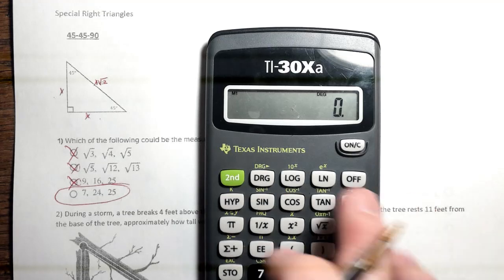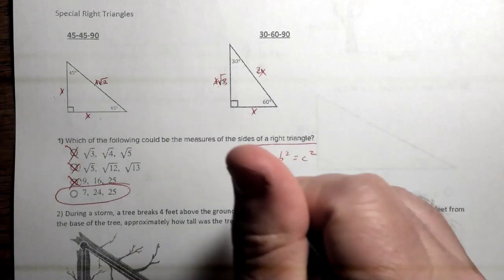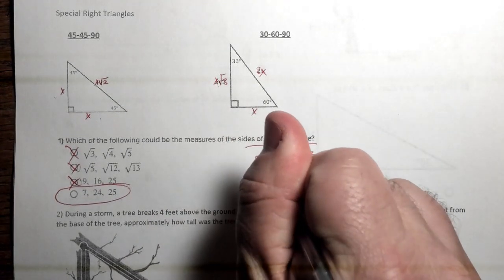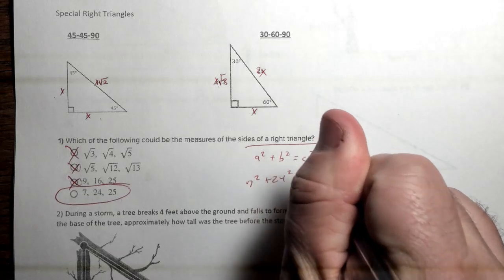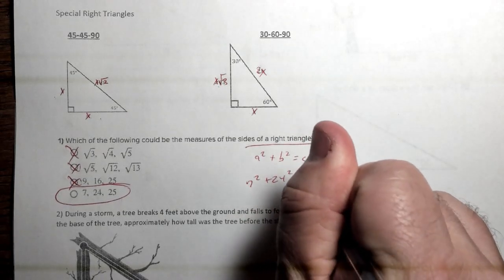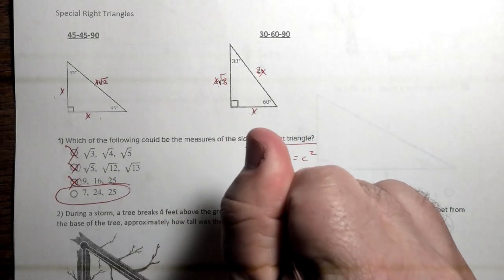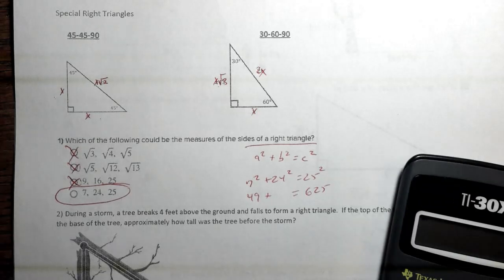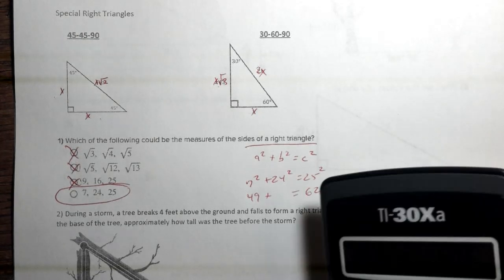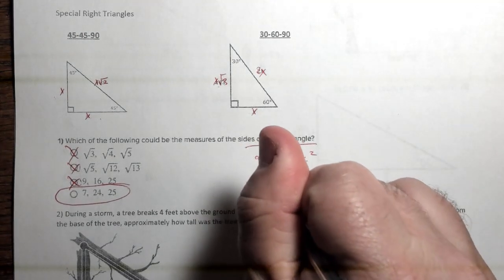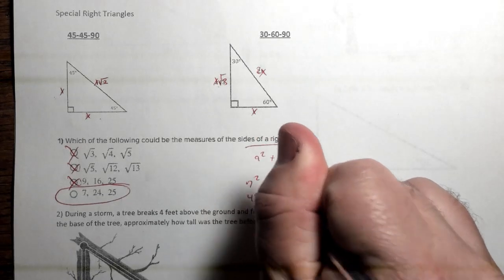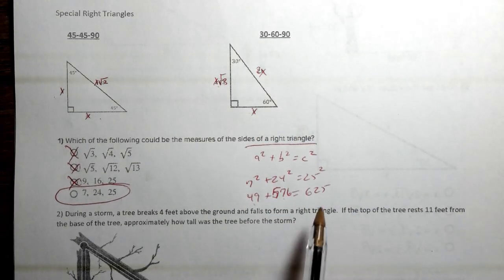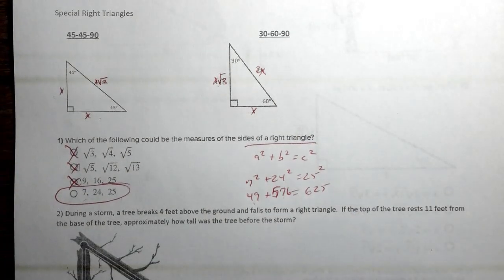I want you guys to get in the habit of using that calculator, but we'll put it over here. So 7 squared plus 24 squared equals 25 squared. 25 squared is 625. 7 squared is 49. 24 squared was 576. When you add these two together, you get 625. So that's how that was our answer.